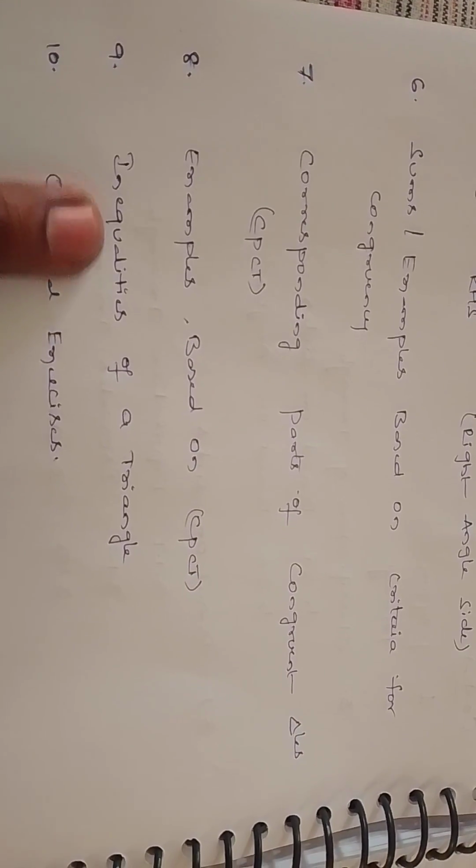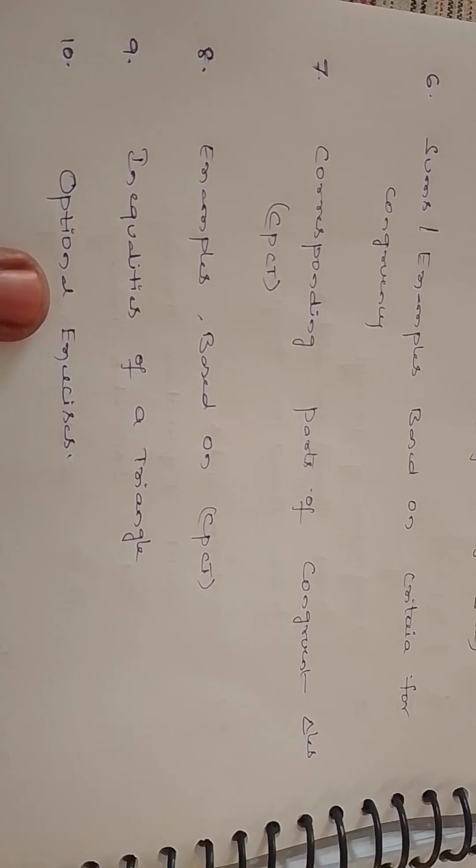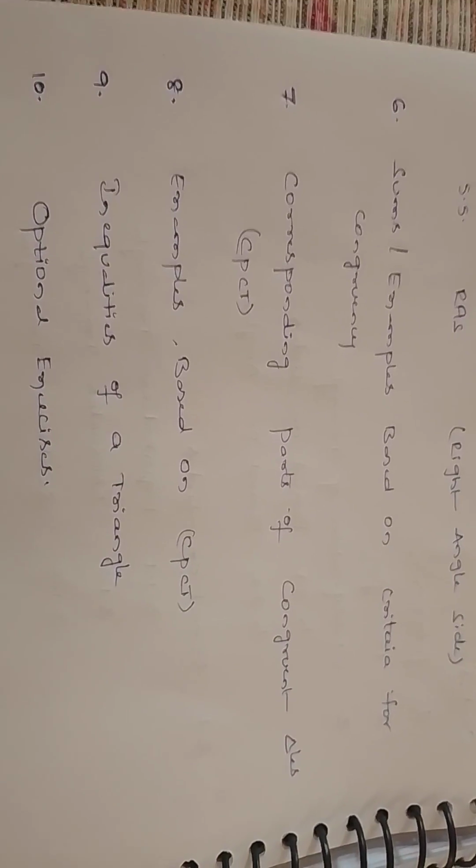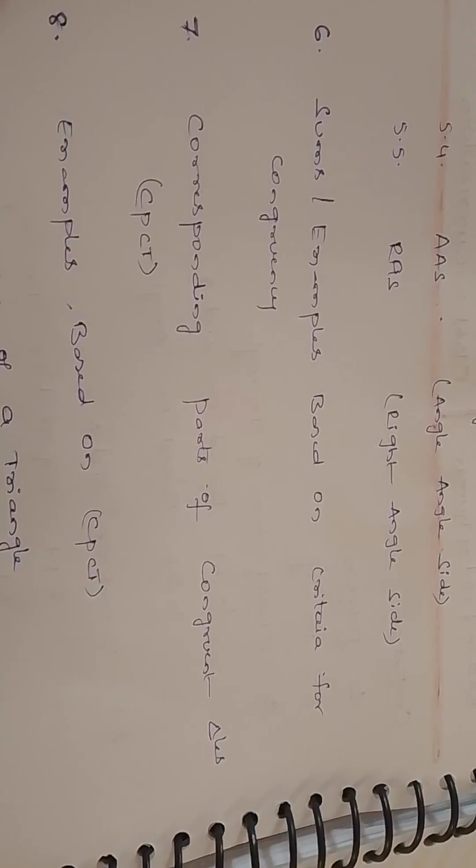Then we go to inequalities of triangles. Then the last one is the optional exercise. So these are the topics in the chapter Triangles. In the next video we are going to discuss each category in detail.